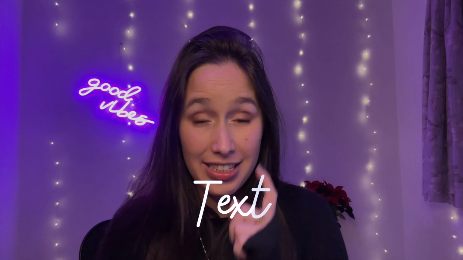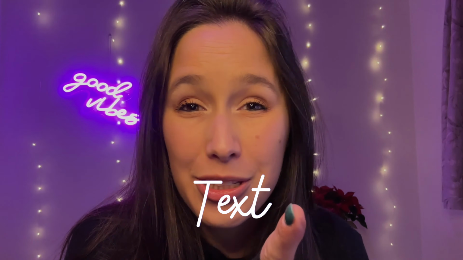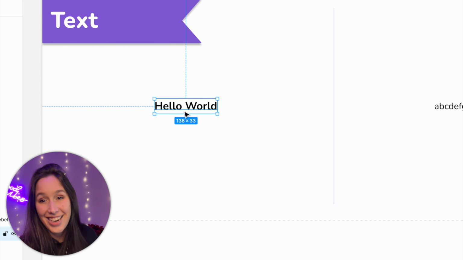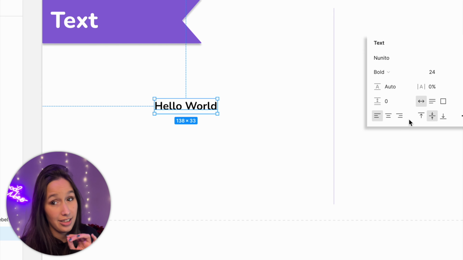Moving on. Okay, the next thing we're going to talk about is text. Don't skip this. I know you wanted to skip this. You were like, text is boring. Text is not boring. Text is important. So let's just select this text over here and look at the text section in our design panel.